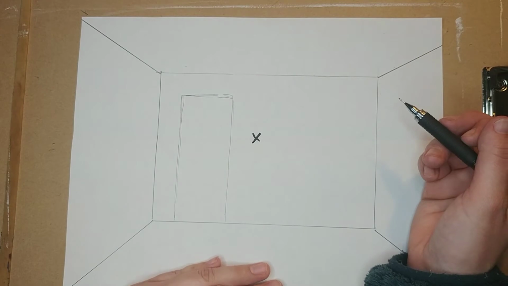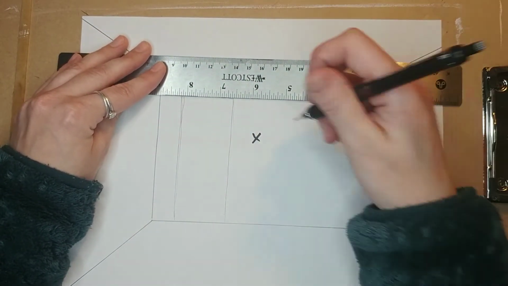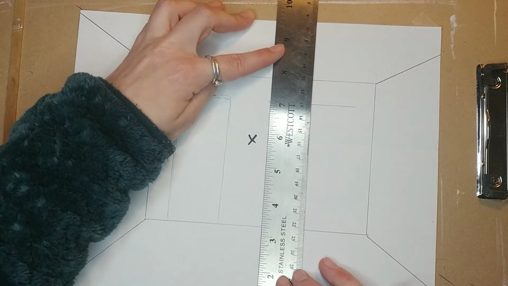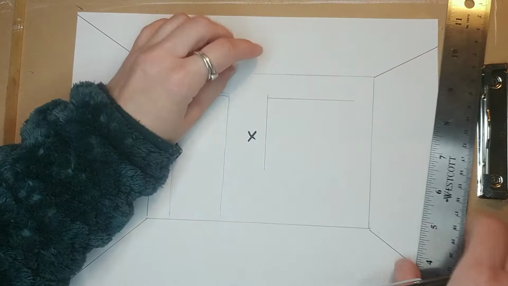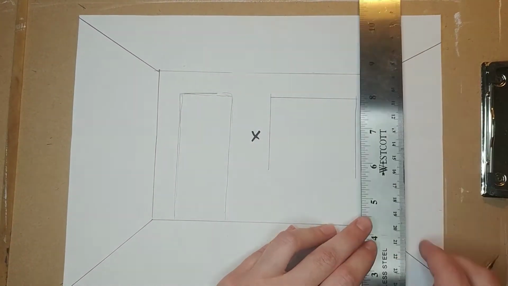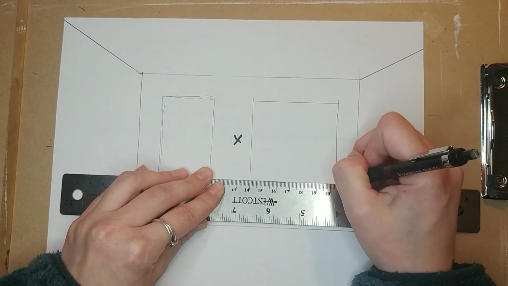Now we'll add a window on the other side. Usually a window is the same height at the top as the top of a door. Check in the room where you are if there's a window. Many windows go down a little bit further than halfway down a wall. You can get creative and make your window the size that you want.